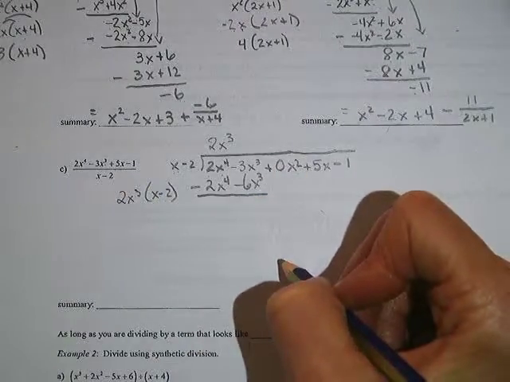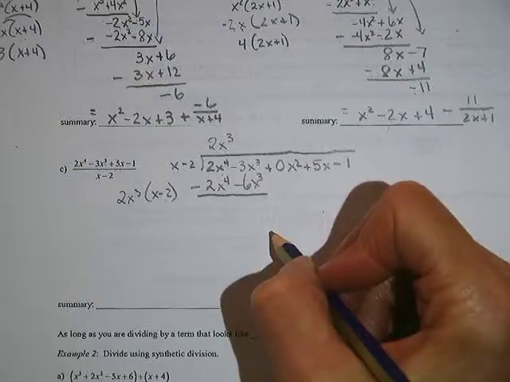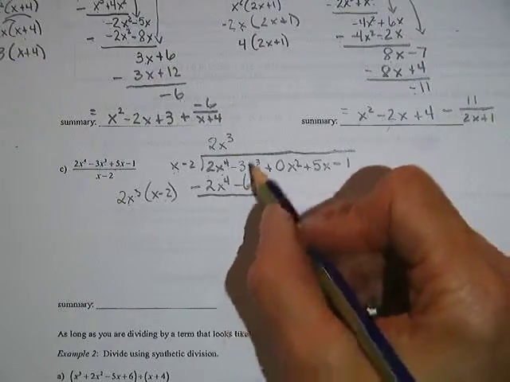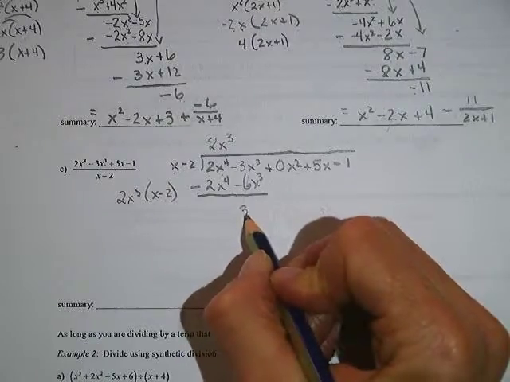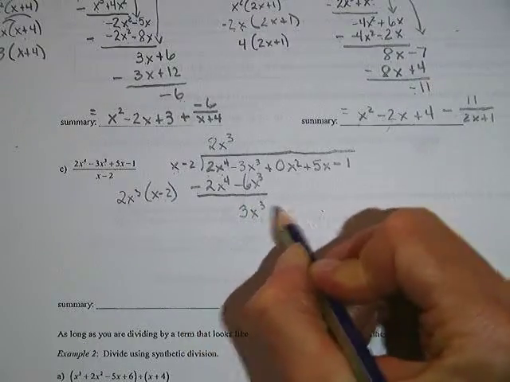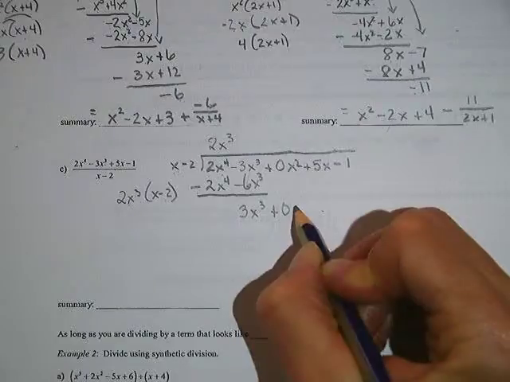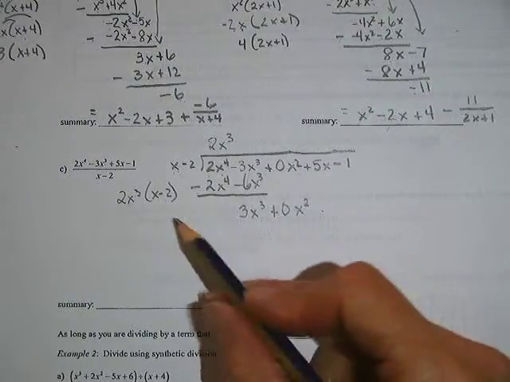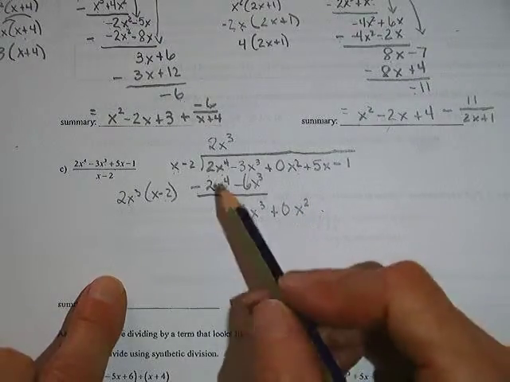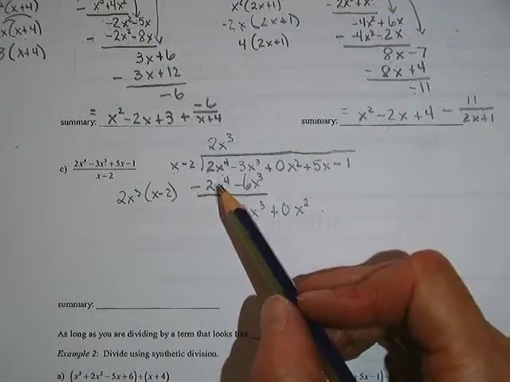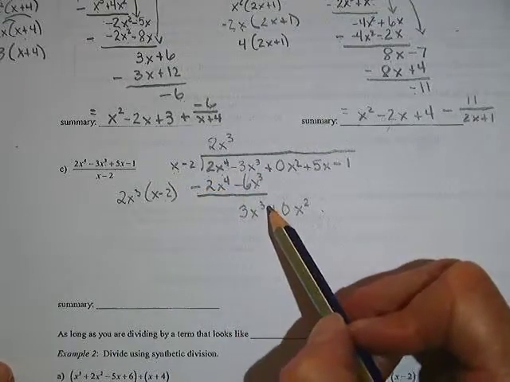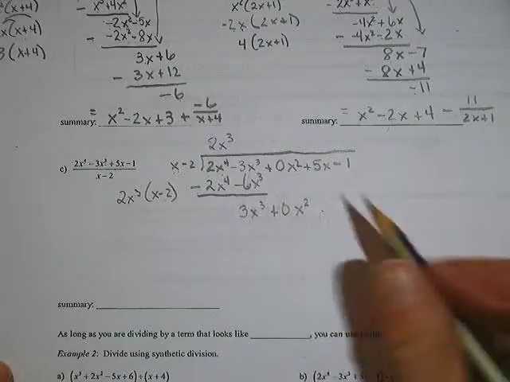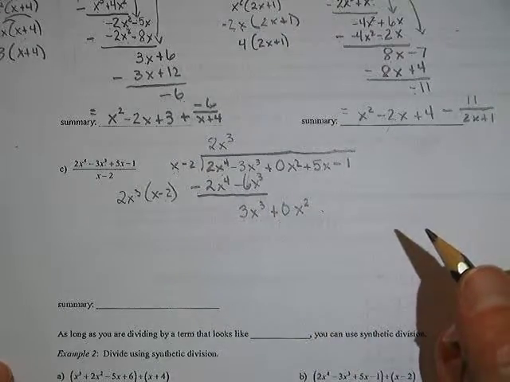That 0. This one? Yeah, we want that because it was not in the original one, and we're going to need it later on for when we're subtracting, because we're going to need that spot. So now what do we get here? 3x cubed. Yes, and then we just put down 0x squared, just to give us that spot.